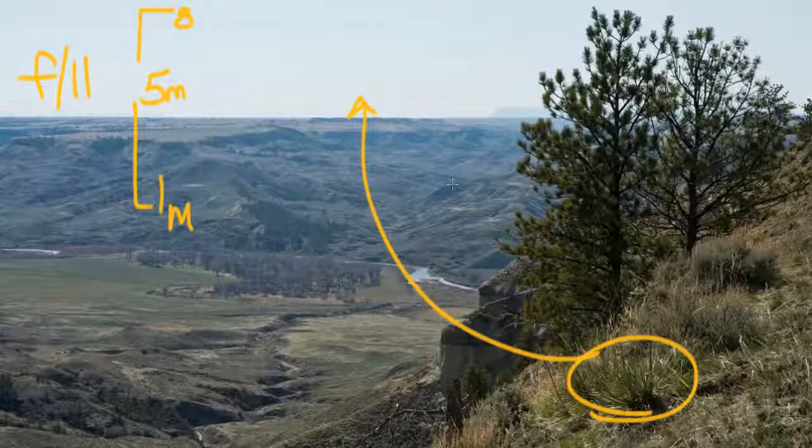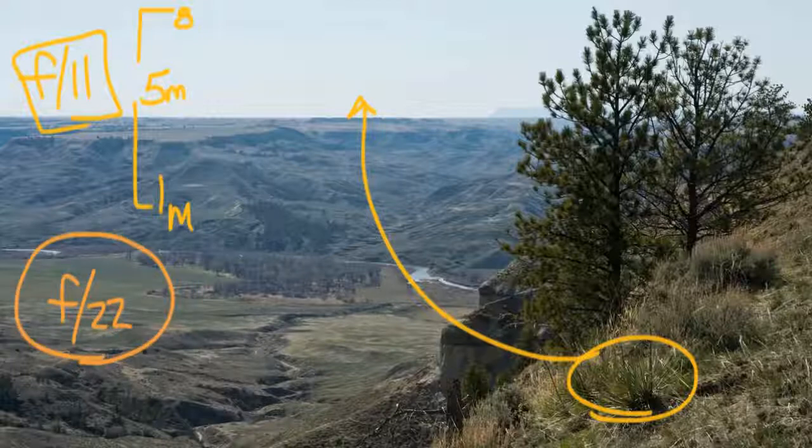That's one great f-stop. F11 is really great for shooting landscapes. One f-stop I would not use for shooting landscapes is f22. A lot of people think, wow, that'll give me a really deep field of focus, but actually at f22 everything is out of focus. It has to do with the way lenses work, so just don't use f22 for landscapes.